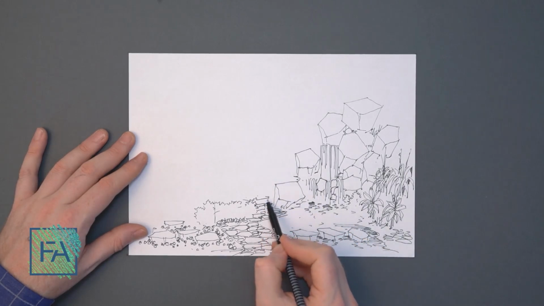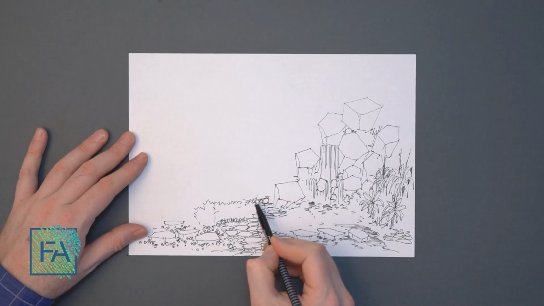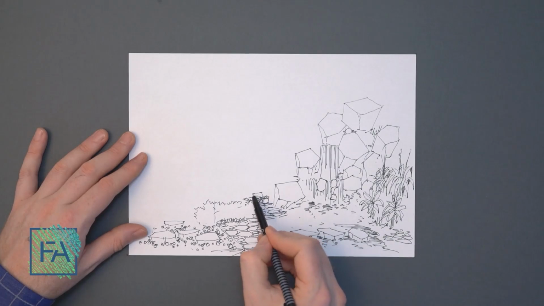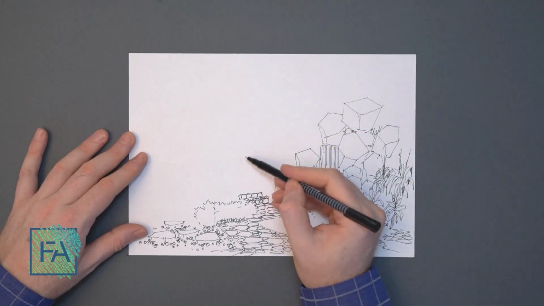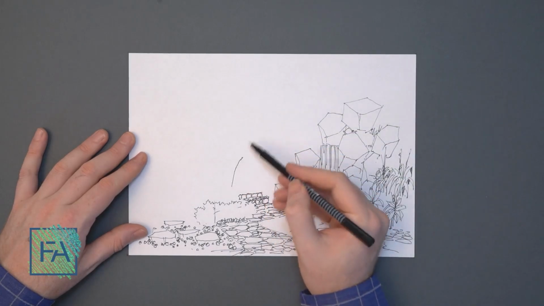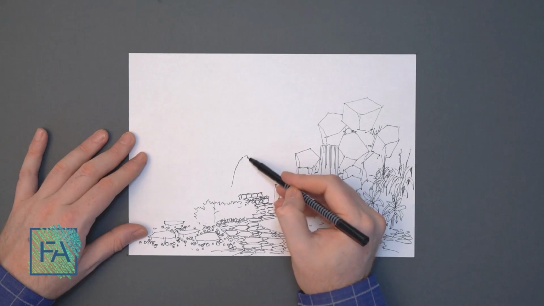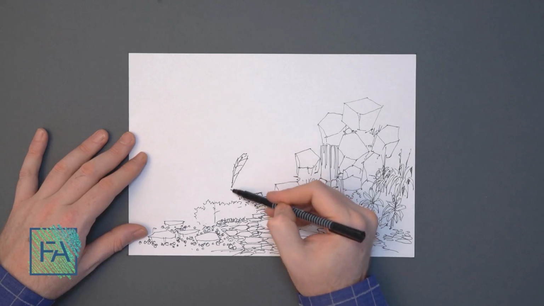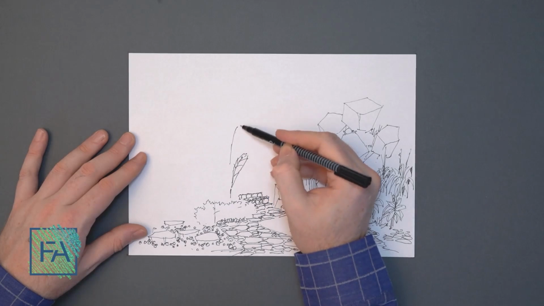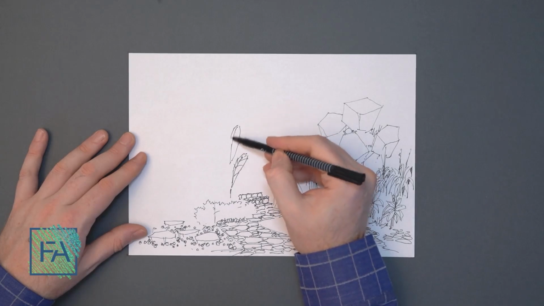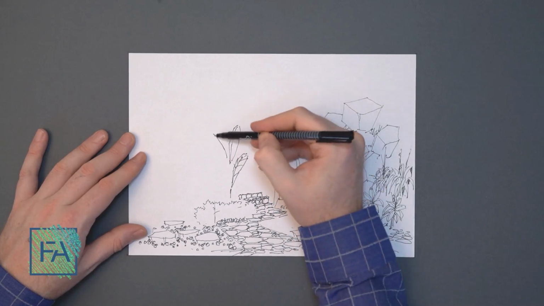And here, I'm drawing some stairs. We can show the whole movement first, or we can design and draw each stair one before the other one. Here we can add some plants. Like this.